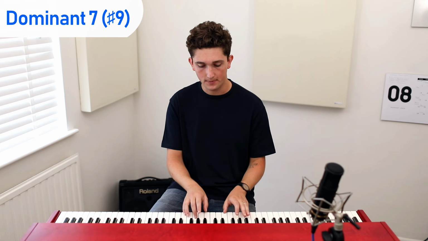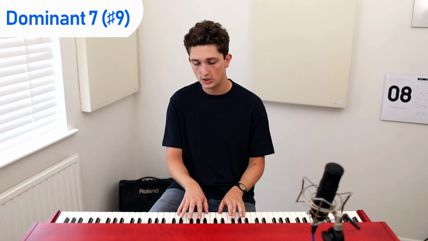Now it's not just Hendrix that uses this so-called Hendrix chord. Another example of this chord is the second chord in the verse of Michelle by the Beatles. It opens quite cleanly on an F major chord, but then the second chord in the progression is a B flat 7 sharp 9 chord.